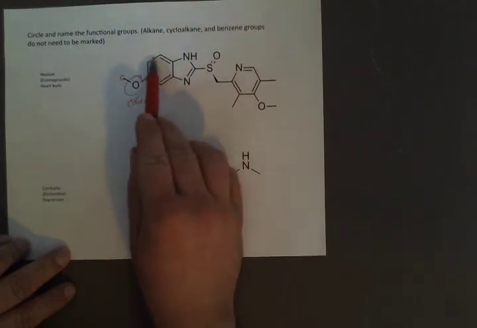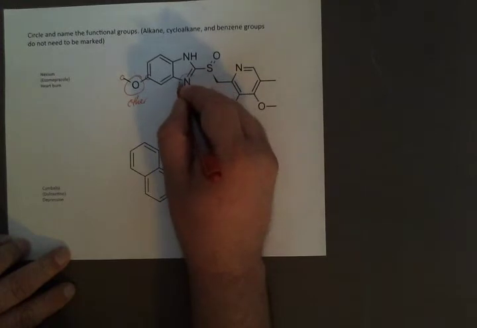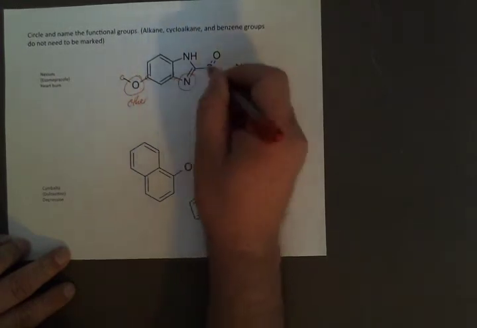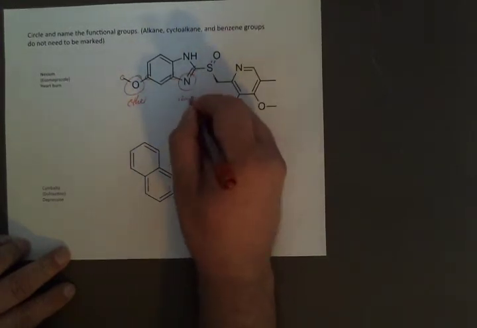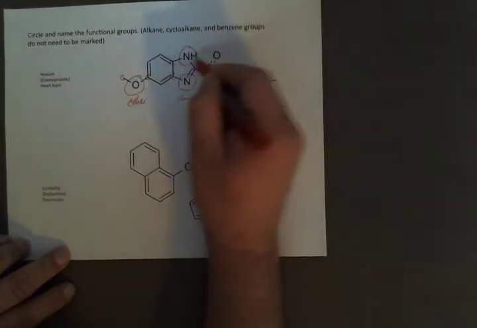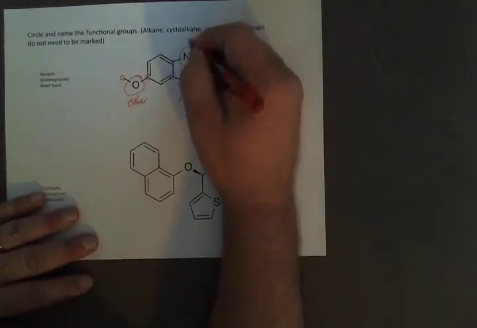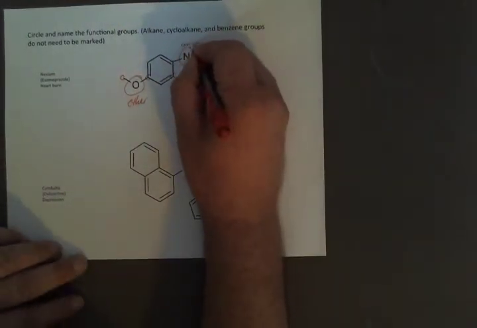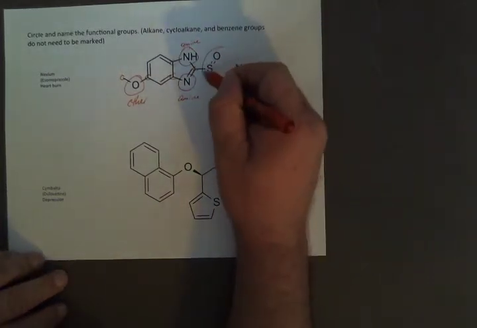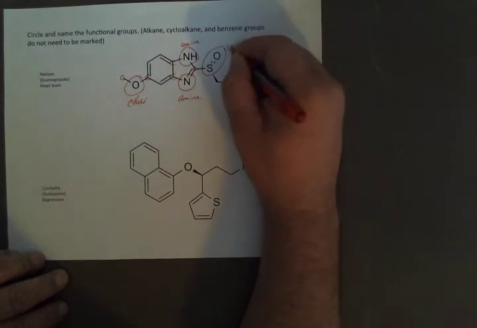Okay. This is a benzene. This here, notice that there's carbons on either side, so that's an amine. Okay, same goes with this one. There's carbons on both sides, and then a hydrogen. That's fine. There's not a C double bond O. That's the important part. So this is also an amine. Okay, that guy there, the S double bond O, that's a sulfoxide.